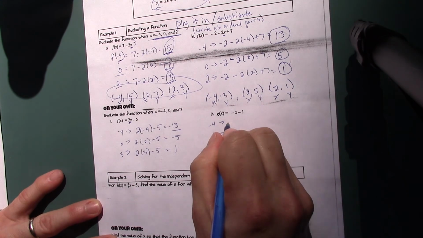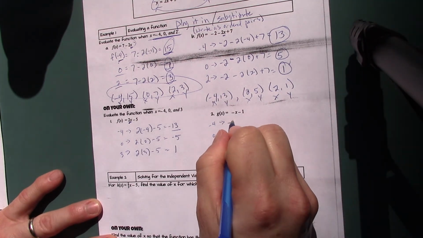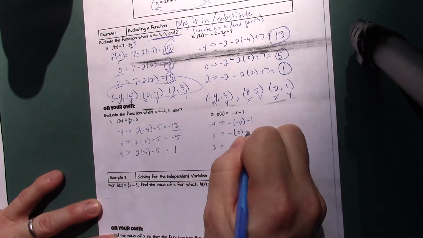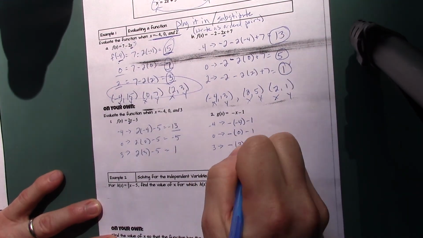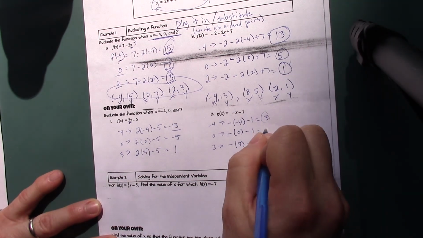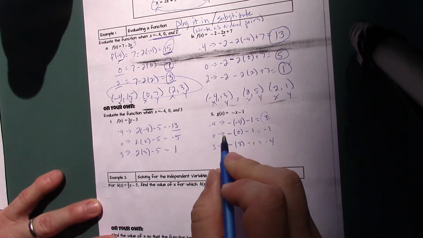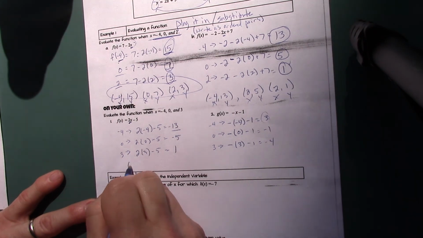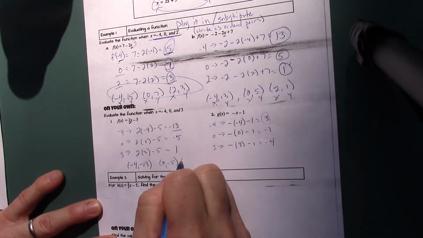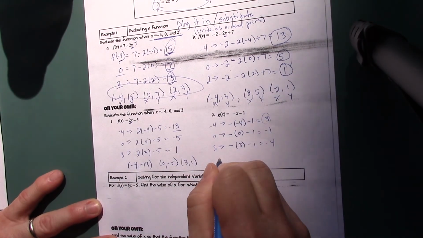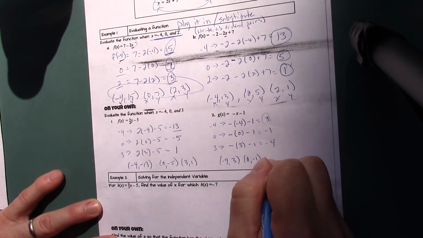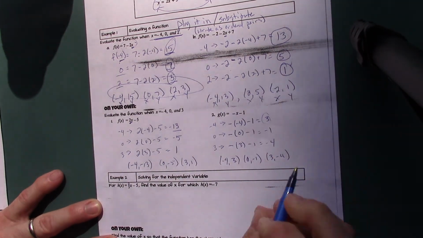Okay, here I'm going to plug in -4 minus 1, 0 minus 1, and 3 minus 1. And I'm going to get -5, I'm going to get -1, and I'm going to get 2. So again, to write these as points, I get -4, -13. I get 0, -5, and I get 3, 1. Okay, here I get -4, 3. I get 0, -1, and I get 3, -4 from those points.